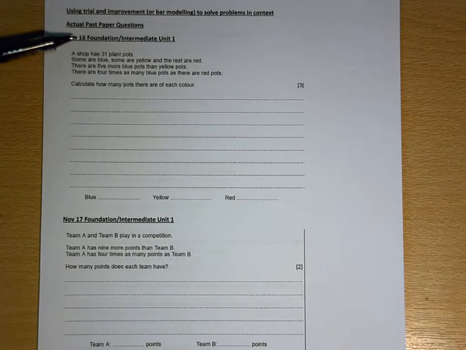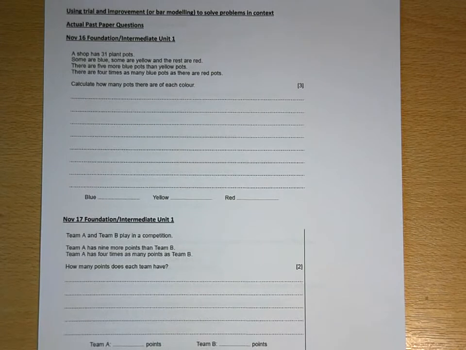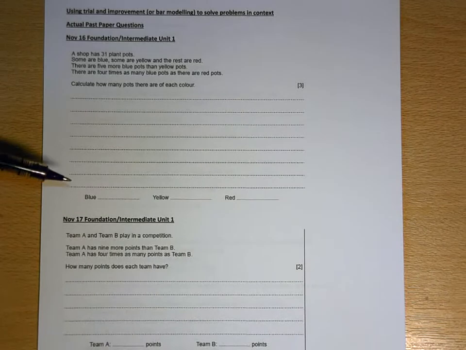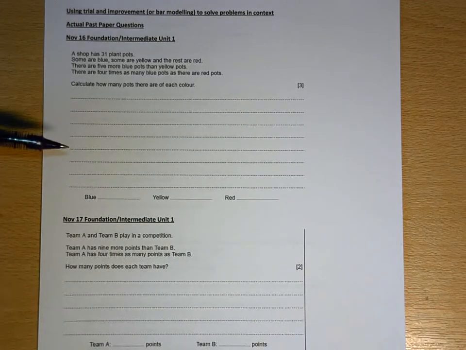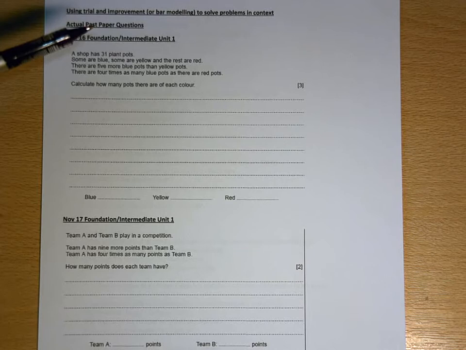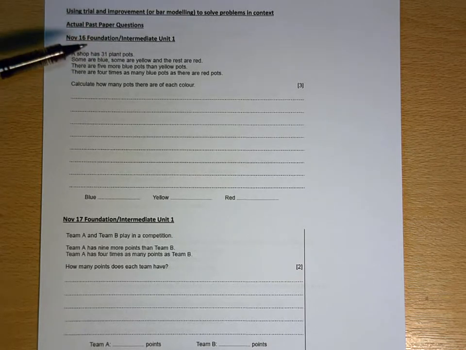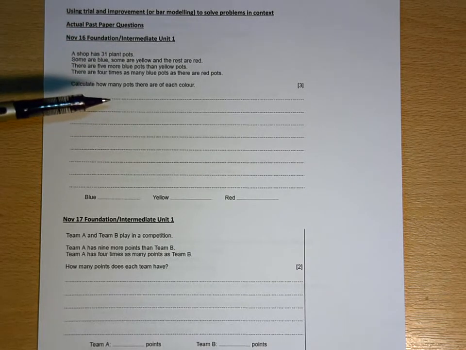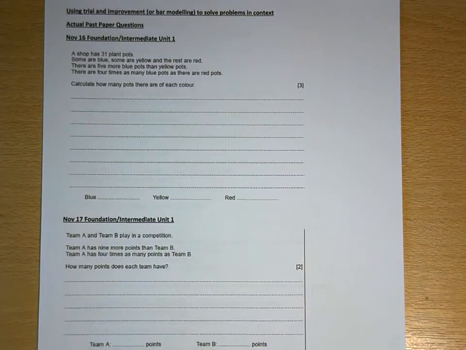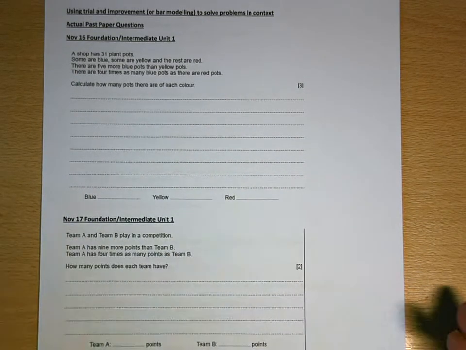But when you notice that these papers are appearing on the foundation intermediate tier overlap, the chances are that as maths teachers we need to be approaching it or teaching it in a different, lower level way. So we're going to work through these and I'm going to approach them in two different ways. First of all, we're going to look at it using a trial and improvement method, and then we'll come back in a different video clip and take a look at a bar modelling approach to solving these questions. And before we come to working with the questions, we'll start off with looking at some practice ones.